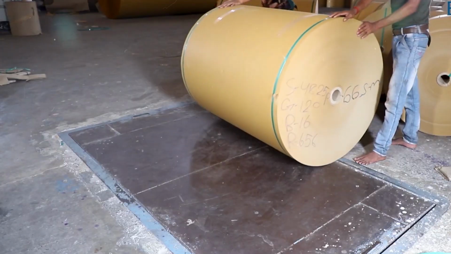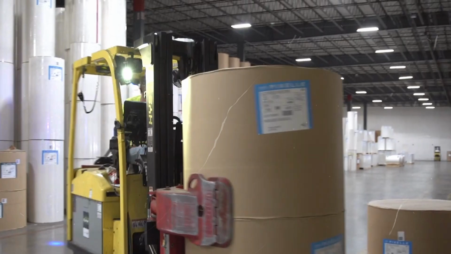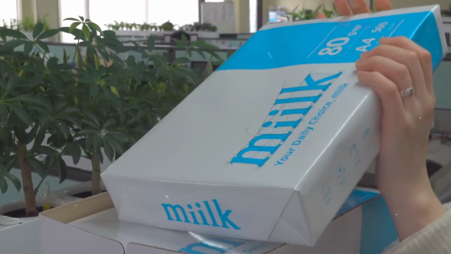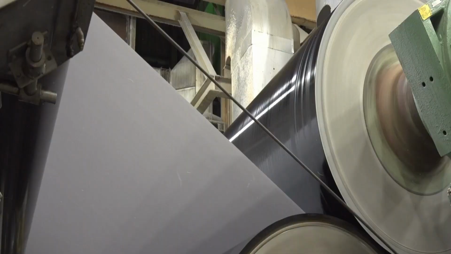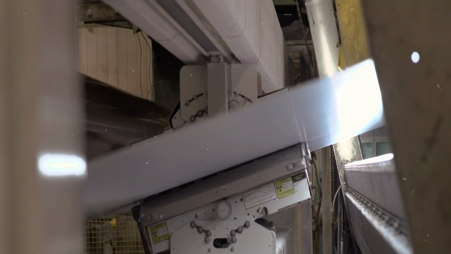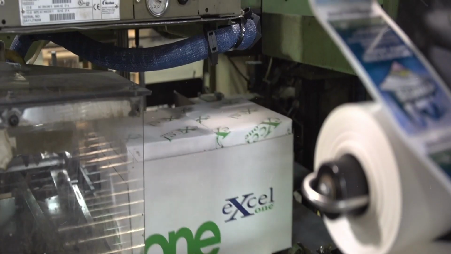After that, these enormous rolls are delivered to a converting plant, where they are divided into smaller rolls or sheets and prepared for retail. In general, finishing is an important stage in the production of paper since it enhances the material's performance, look, and usefulness for particular uses.